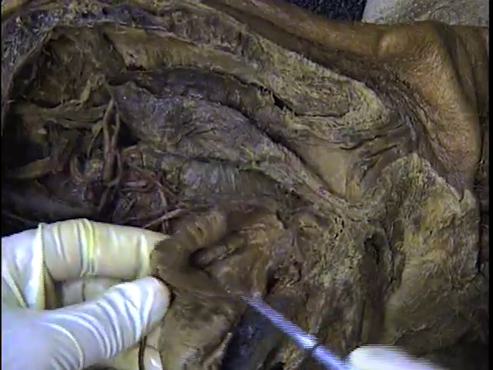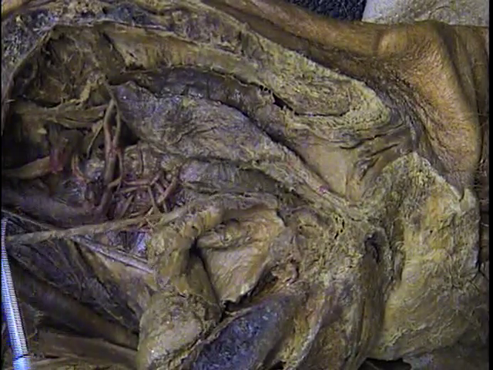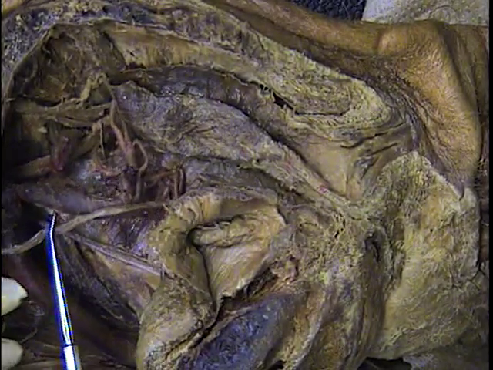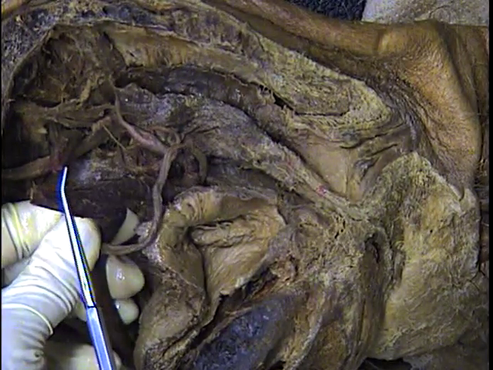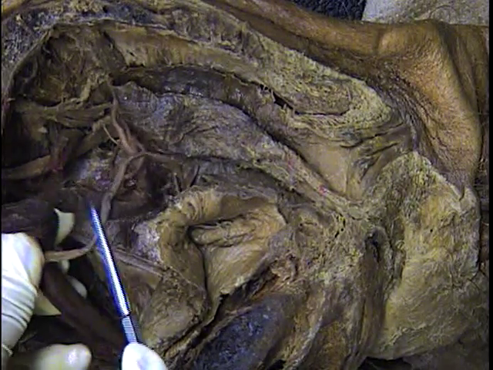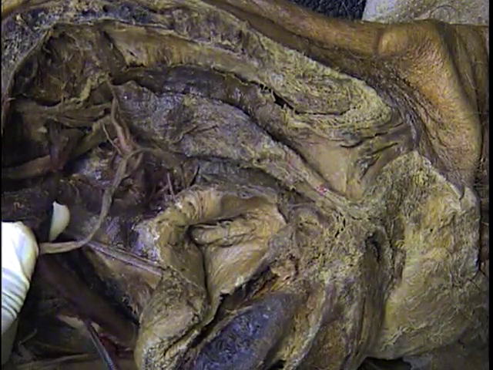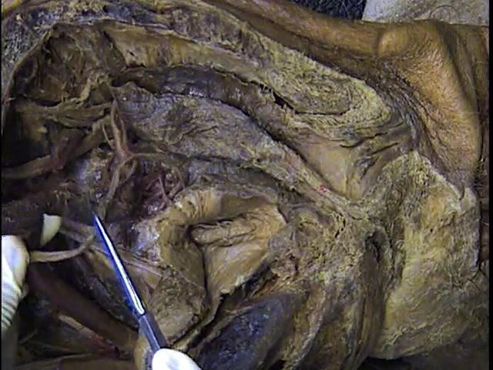So if we have urine that comes down from the kidney through the ureter, right? The ureter is going to be coming down. It's just out of view here, but this guy here is the common iliac, right? And the common iliac will split into the external iliac and the internal iliac artery.